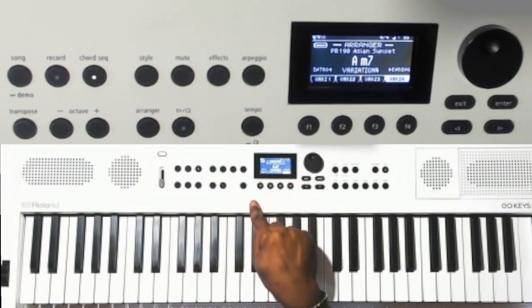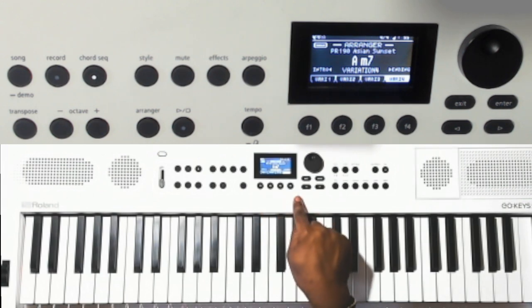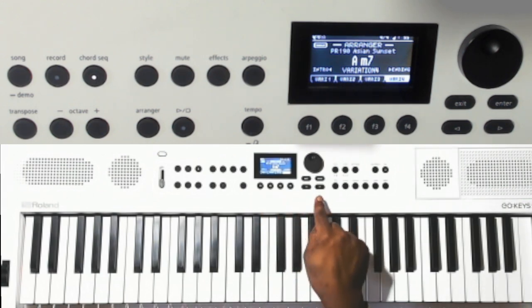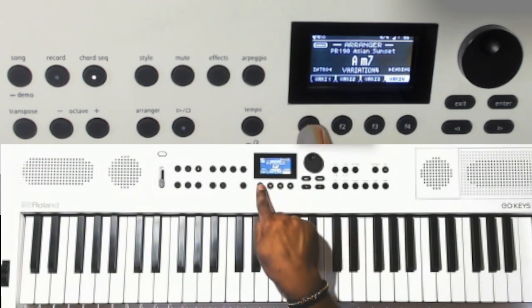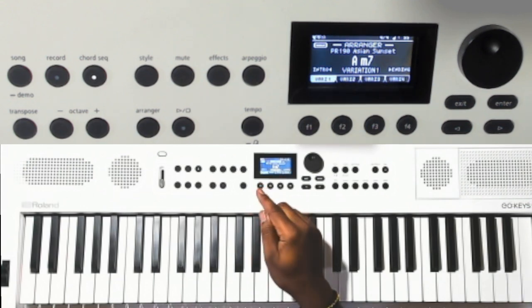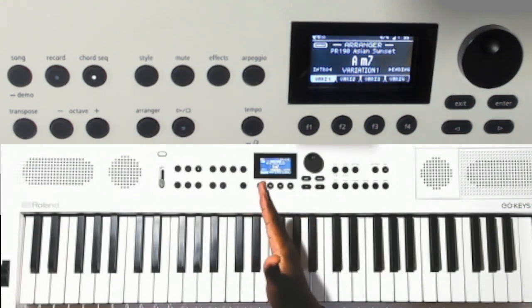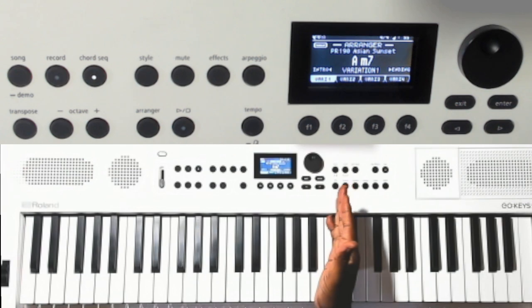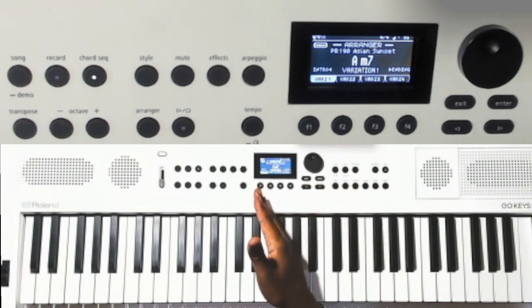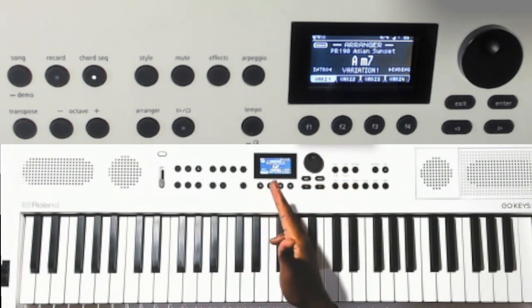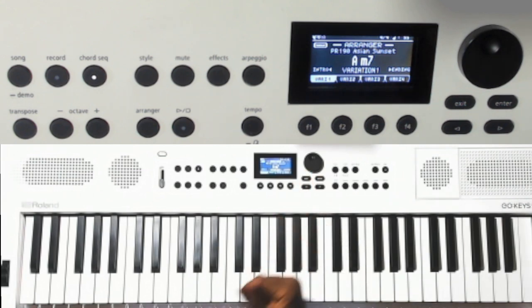To start off your sequence, you could use the auto intro functionality. So let's go to variation 1. The way the styles are, they build in intensity generally. So 1 is kind of mellow, 2 gets a little bit warm, 3 gets hot, and then 4 is boiling.